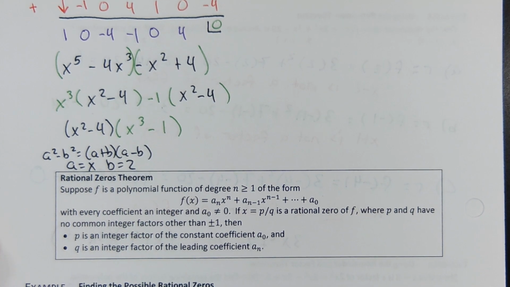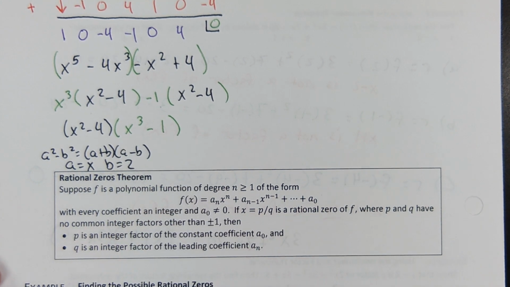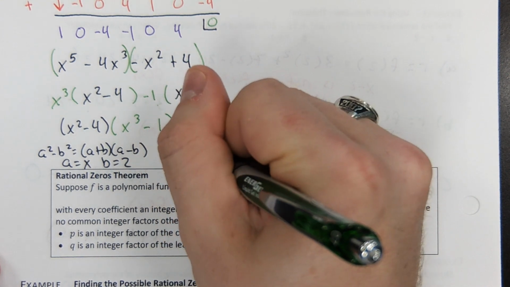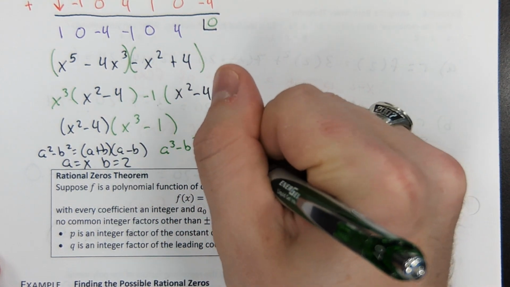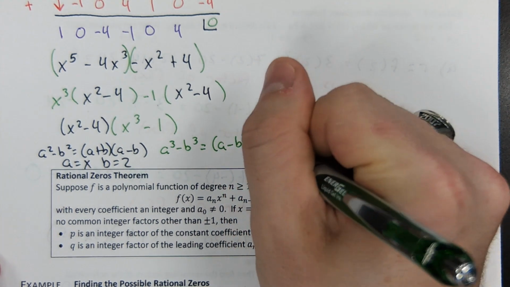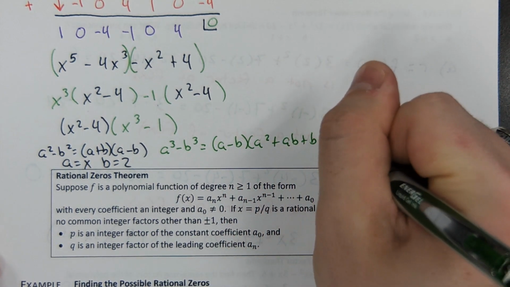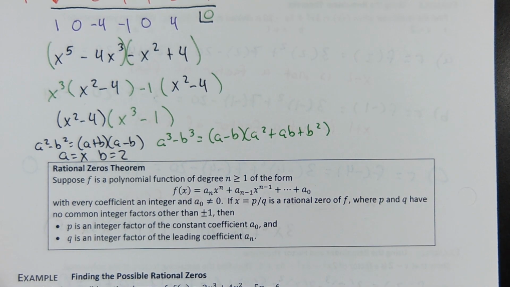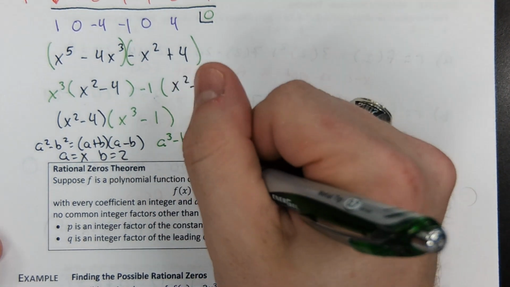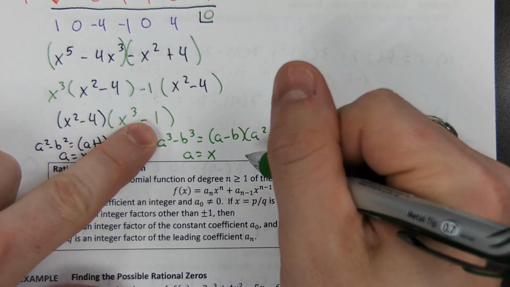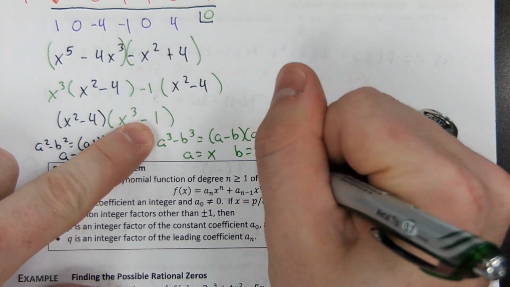And this is the difference of 2 cubes. I hope that you have memorized your formulas. It helps if you write them every single time. Where a must have been x and b must be a 1.